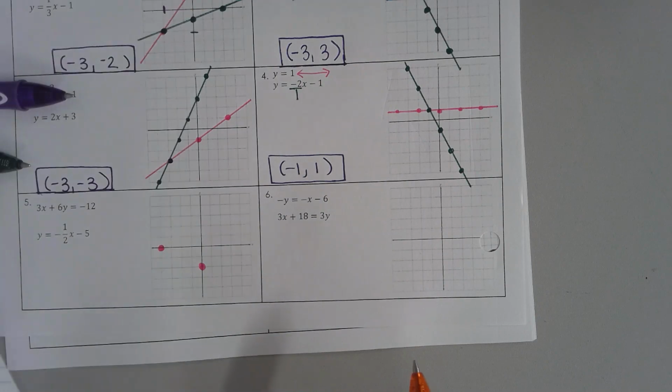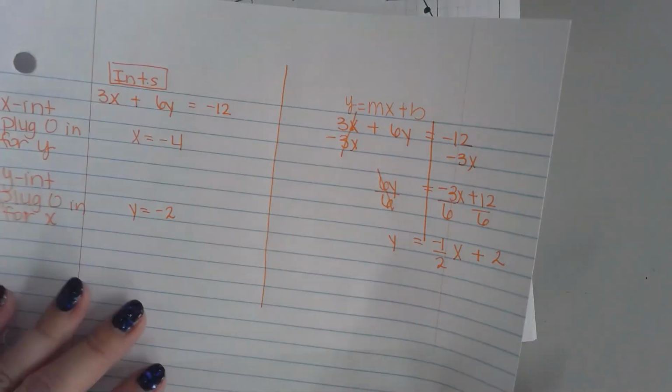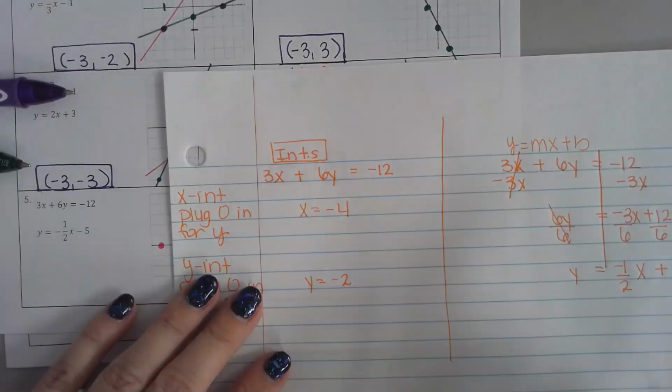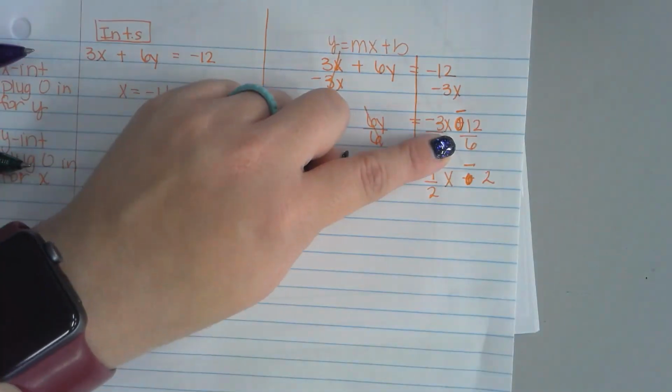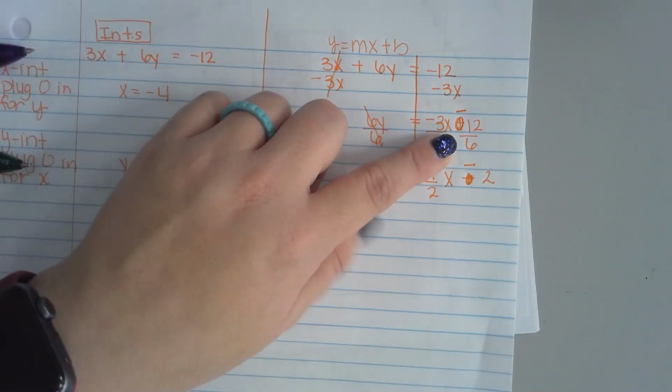Wait a minute. What did I do wrong here? Oh. See, I put a plus there. So that should be a negative 2. See what I did?